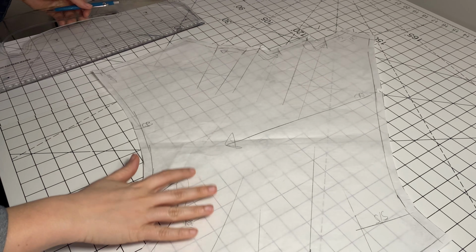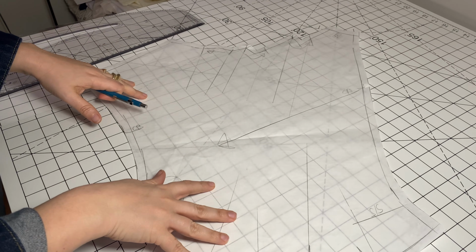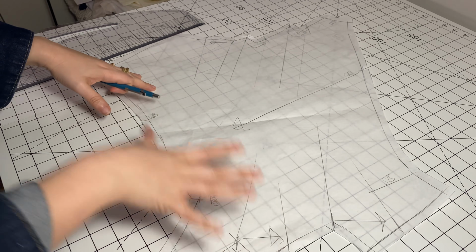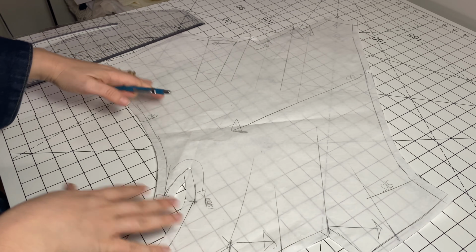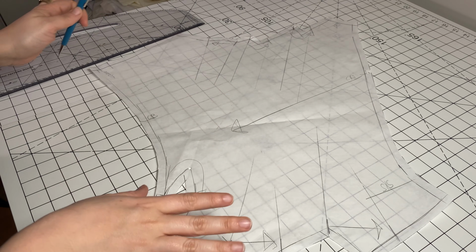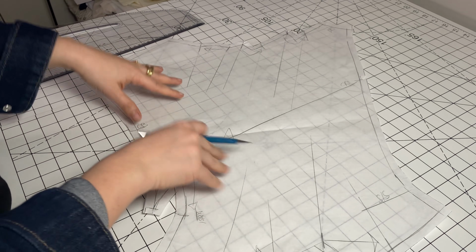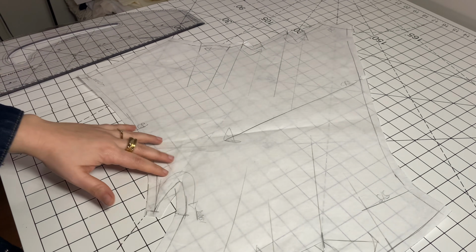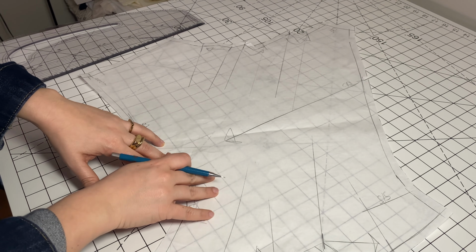Okay, so this is the pattern piece that I want to digitize. It has all sorts of pleats and arrows and other things. This is actually going to be the back panel. Sorry, it was not the front, it's the back panel of my shirt.